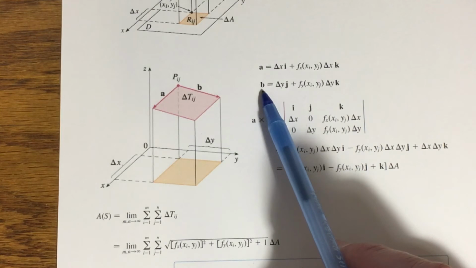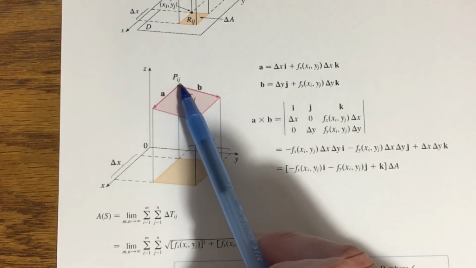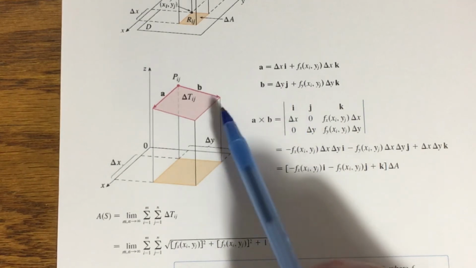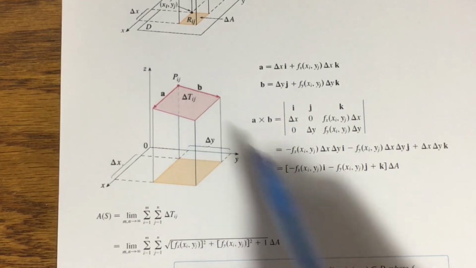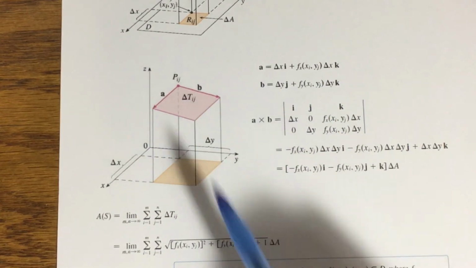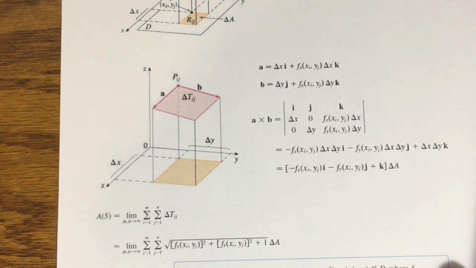Similarly for vector b, there's no change in my x from this point to this point, but there is a change of delta y in my j component, and then my k component is going to look similar. So that gives me two vectors that determine this parallelogram here.